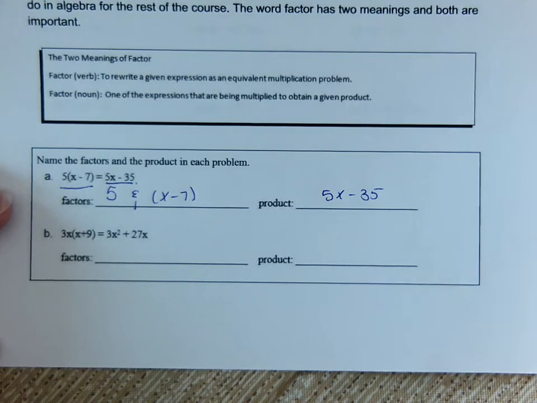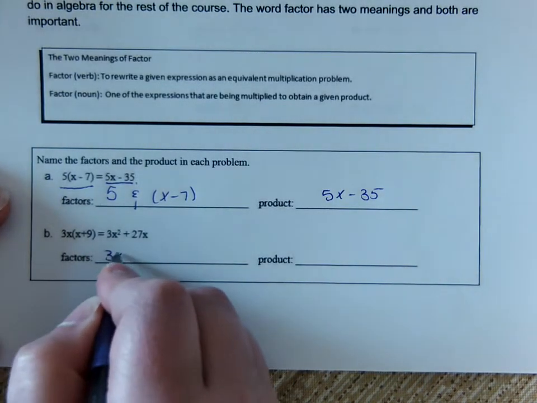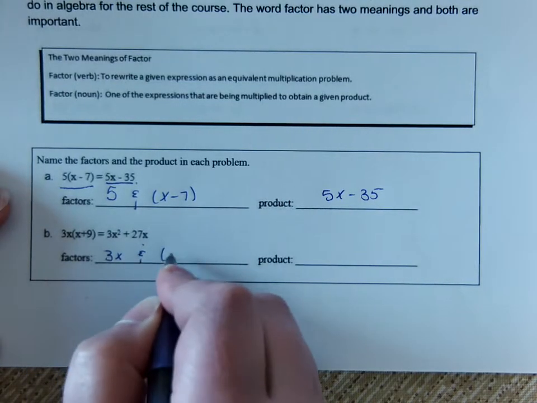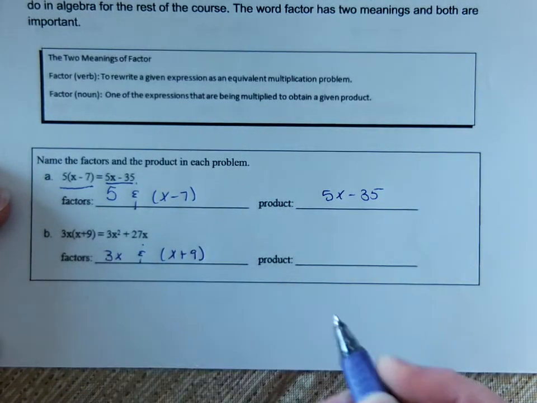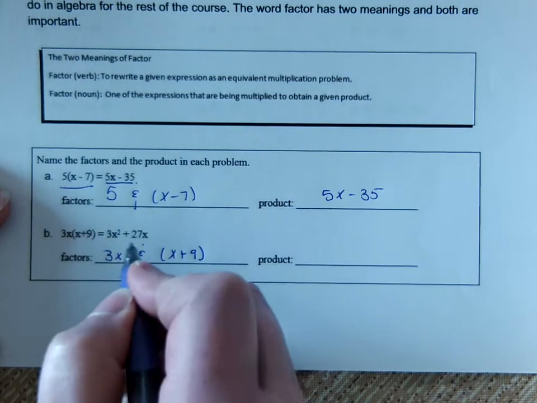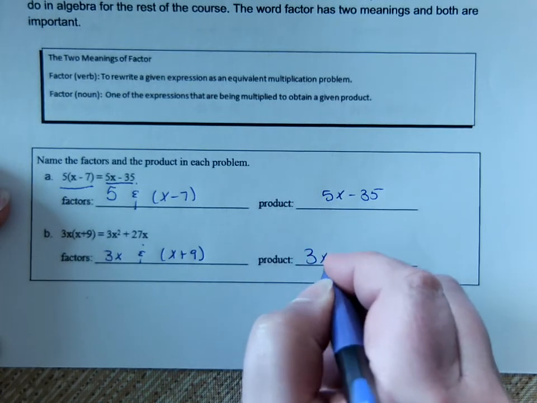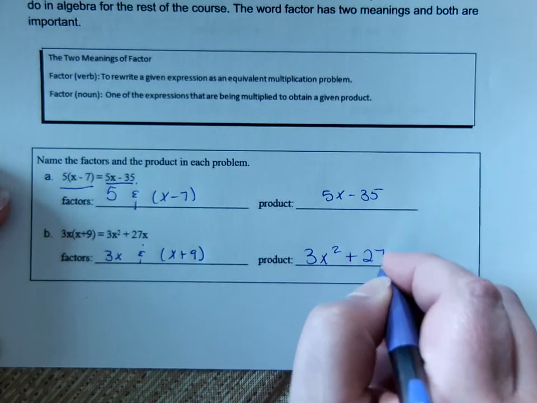So in our second example, our factors are the 3x and the x plus 9. Again, make sure it's in parentheses because it is in the example. And our product is that answer at the end after the distribution, 3x squared plus 27x.